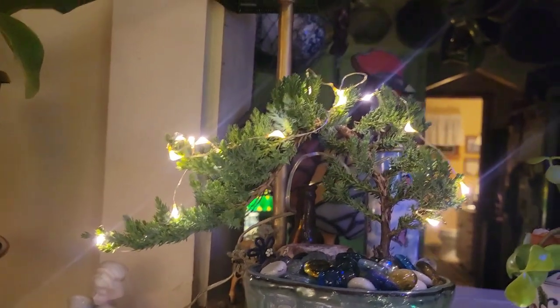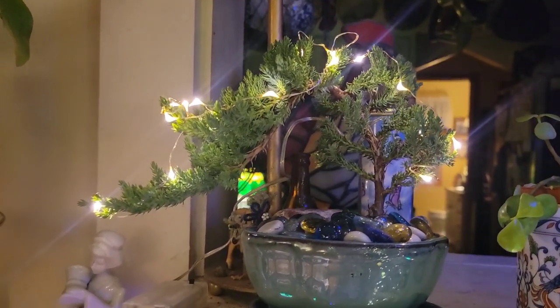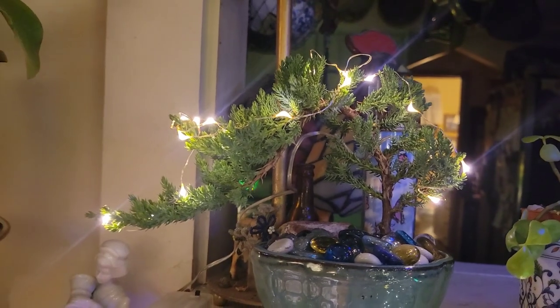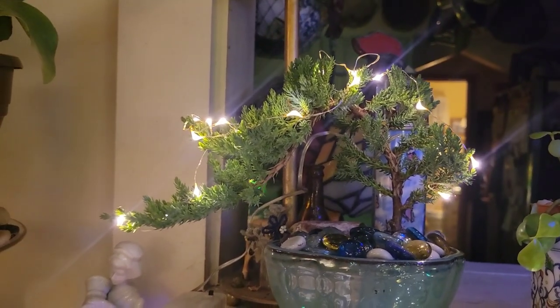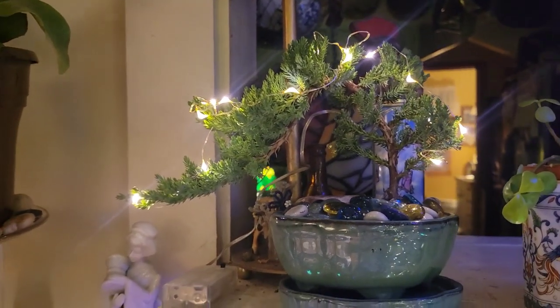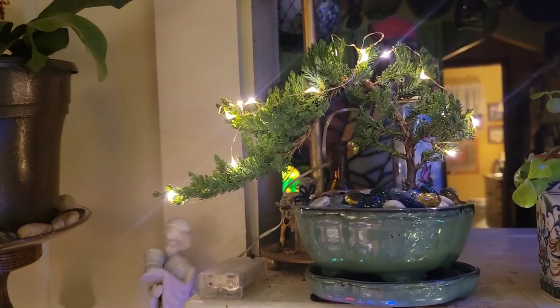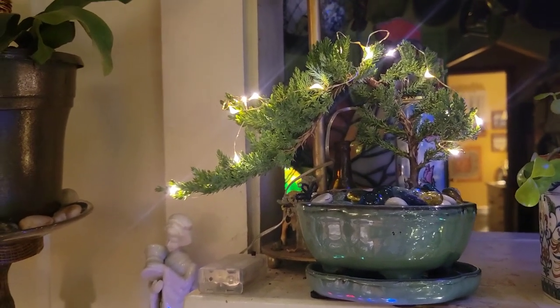Anyway, this is my new one. This is my new juniper. And I think I'm going to name him Mr. Miyagi. It's official. That was suggested by one of my friends. My friend Dave. Hi, Dave.